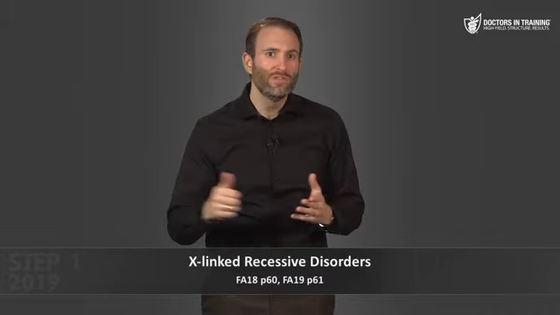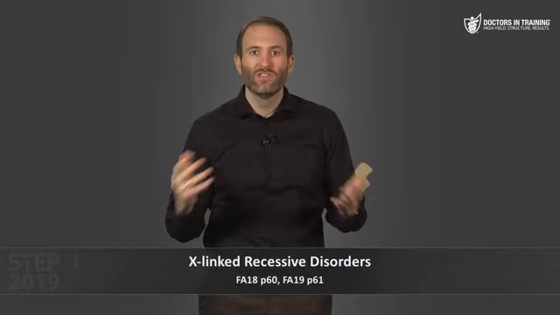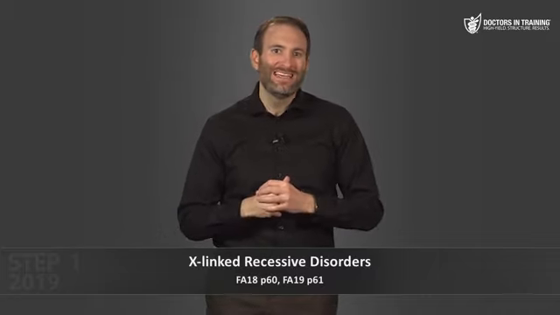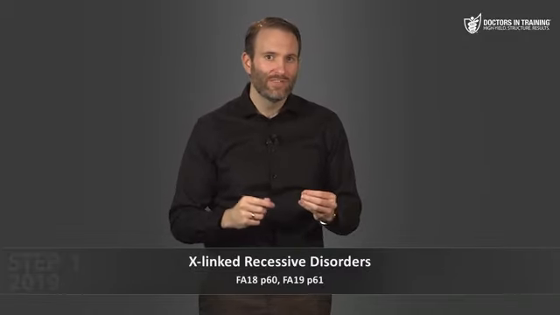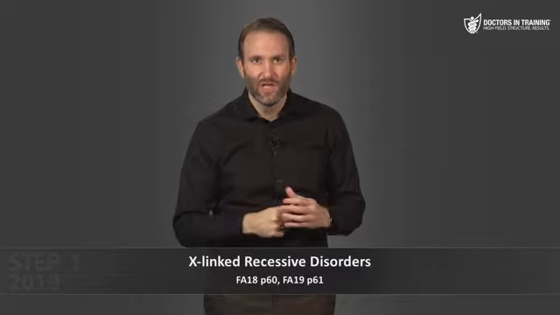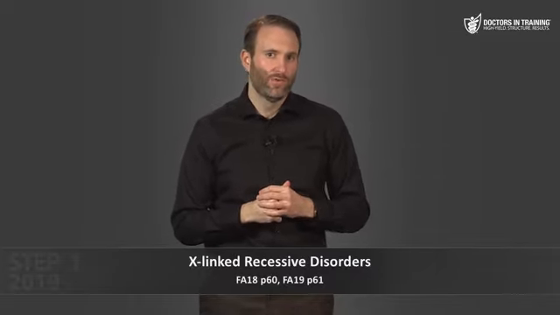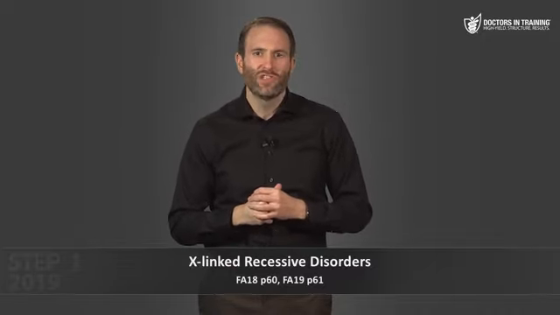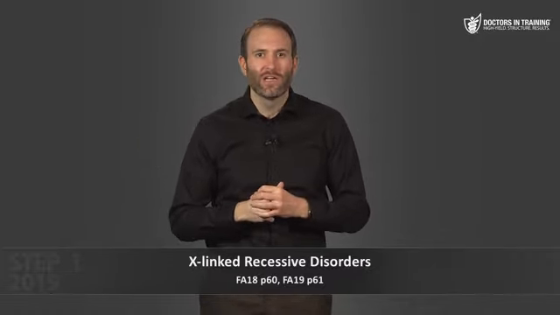So the X-linked recessive disorders include a lot of things: Bruton's agammaglobulinemia, Wiskott-Aldrich syndrome, Fabry syndrome, G6PD deficiency, ocular albinism. Now realize that general albinism is actually an autosomal recessive disease, but just the ocular albinism is X-linked. Lesch-Nyhan syndrome, Duchenne and Becker muscular dystrophy, Hunter syndrome, hemophilia A and B. Now we covered a couple of these in this lecture, and then the rest are actually covered in other lectures in a lot more detail.